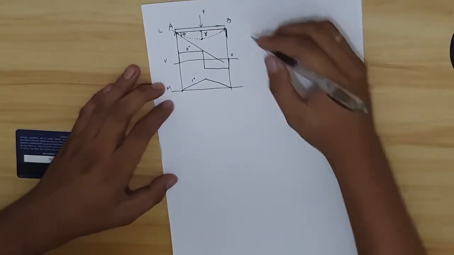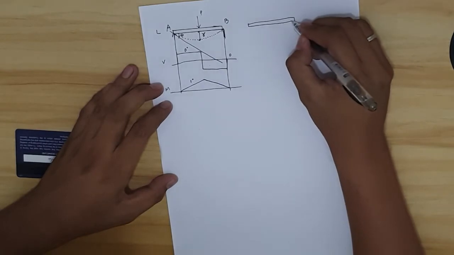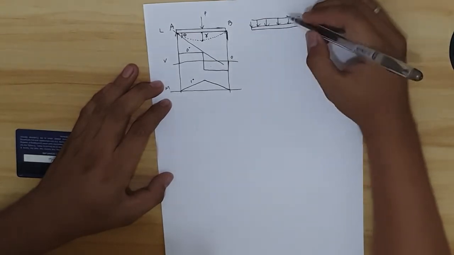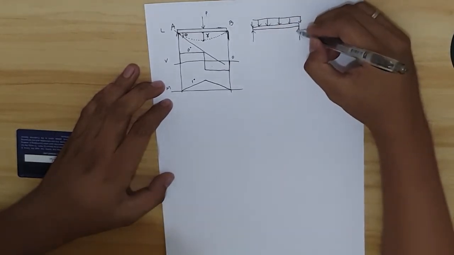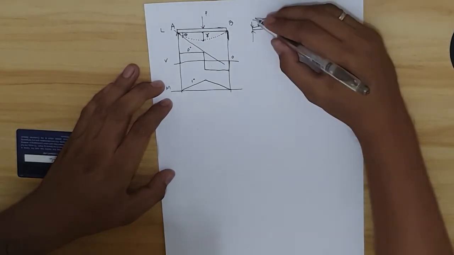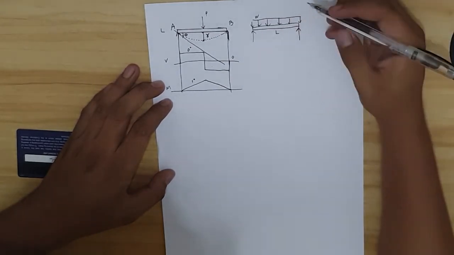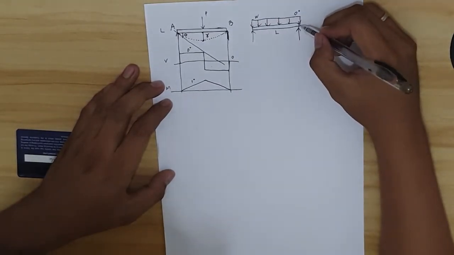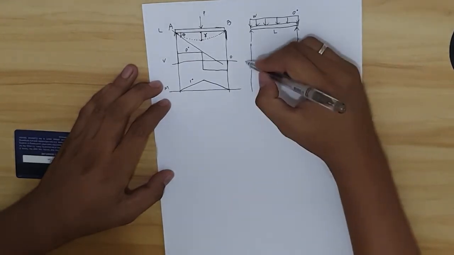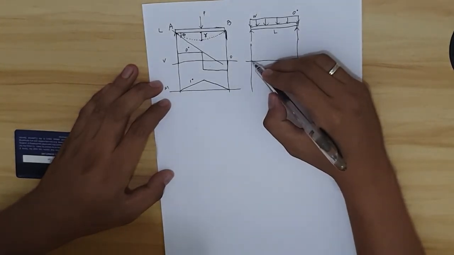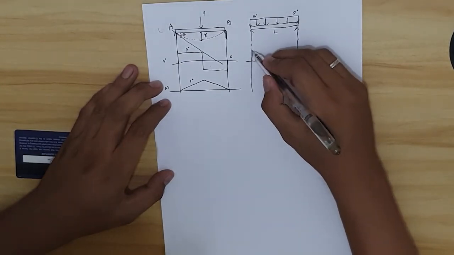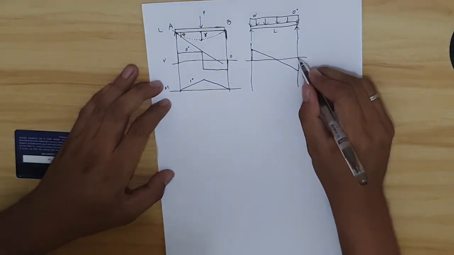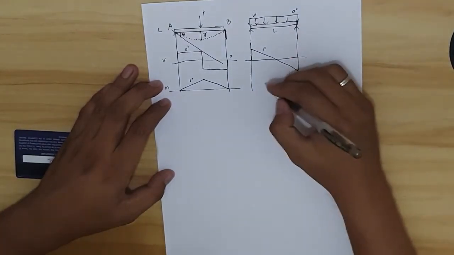If you have a uniformly distributed load, say this is W, this is L, the load is zero degree, straight, so automatically the shear diagram will be first degree.